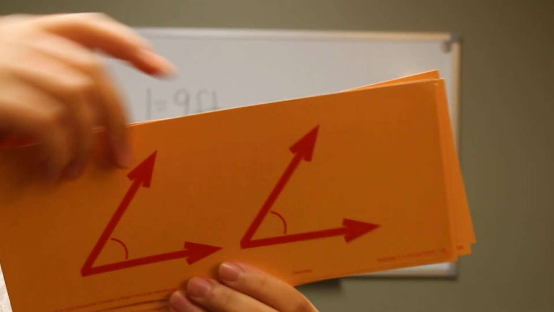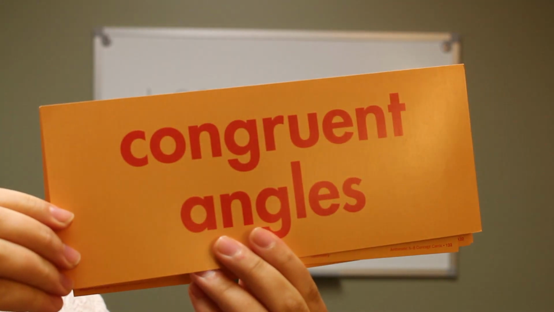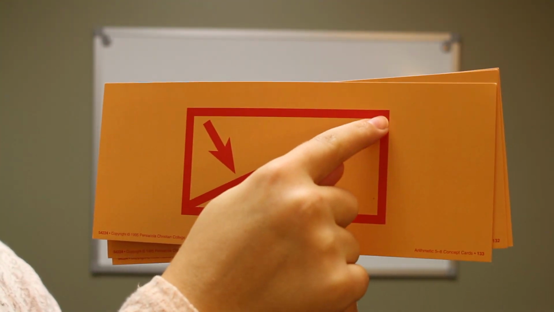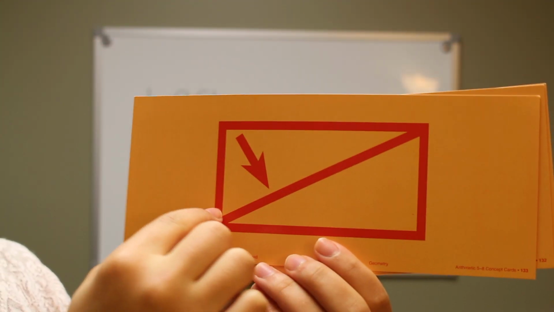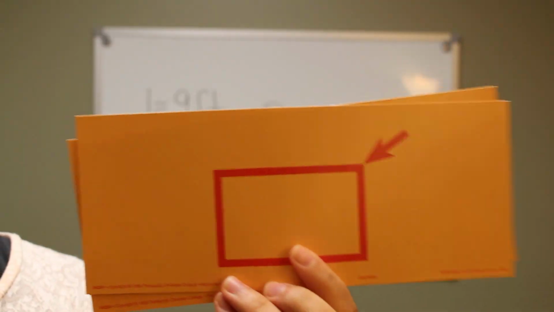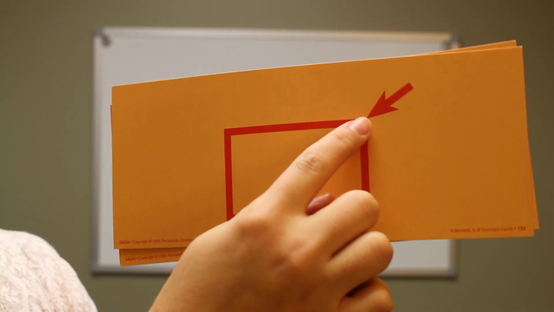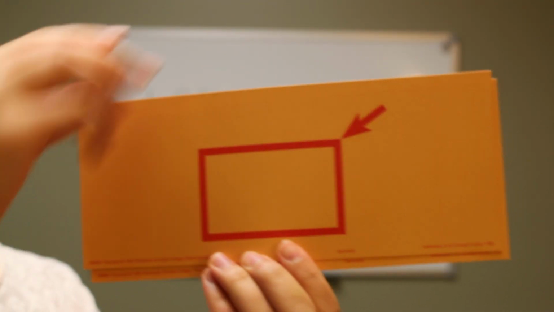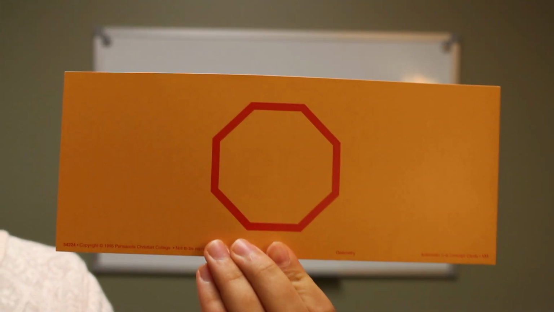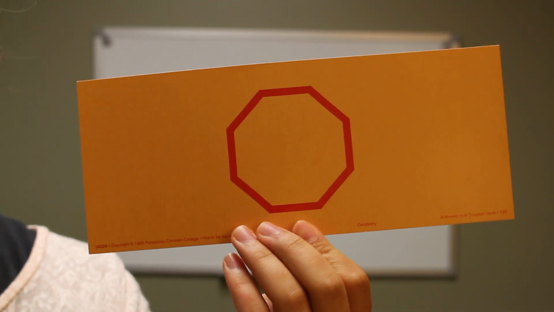Two angles that are the same: congruent angles. A line that goes from one corner of a polygon to another is a diagonal. What we call the place where two line segments meet: vertex. And a shape with 8 sides is an octagon.